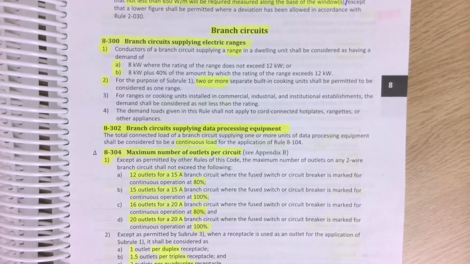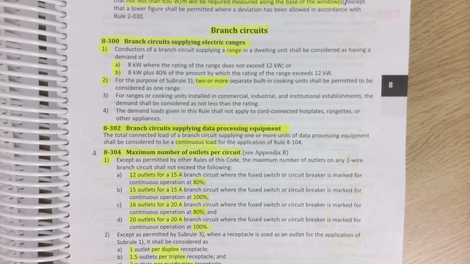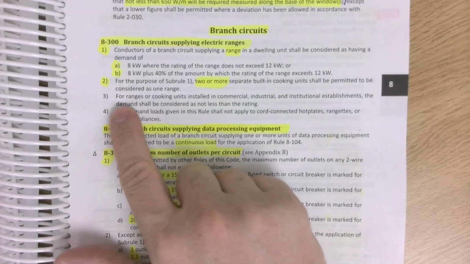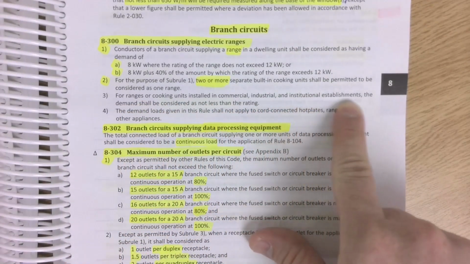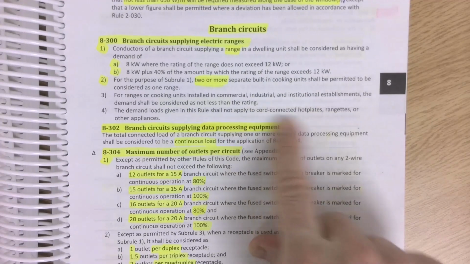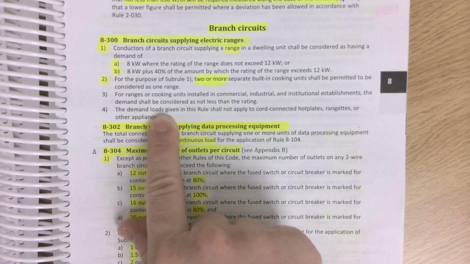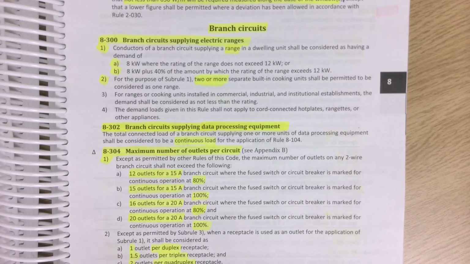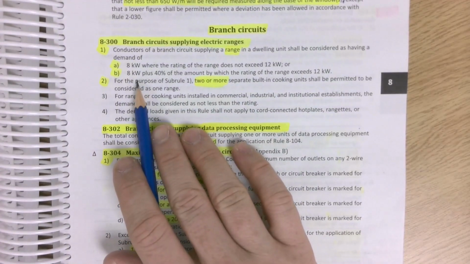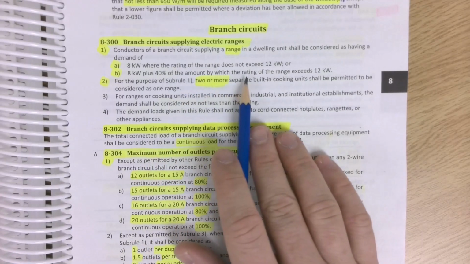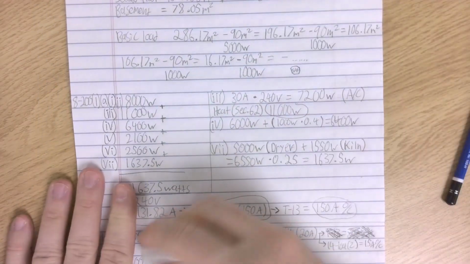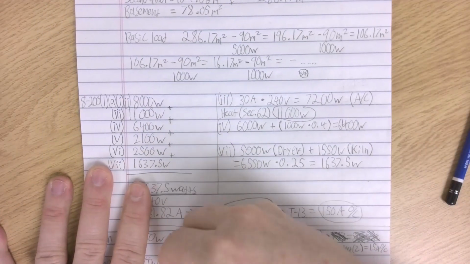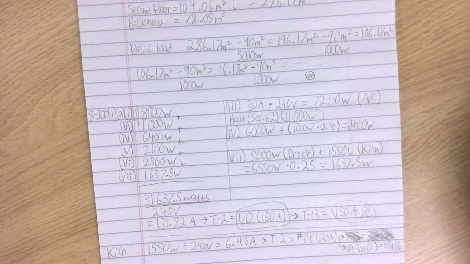So quite a bit similar to how we sized it for the service feeder. It talks about ranges or cooking units installed in commercial, industrial, and institutional establishments. That's not what we're talking about, so that doesn't matter. And the demand loads given in this rule shall not apply to cord-connected hot plates, rangettes, or other appliances. Cool. Don't care because we got a range. So 8,000 watts plus 40% of the amount that exceeds 12,000 watts. Okay. So it's not just straight up divided by 240. It's a range, so it has a special calculation for it.